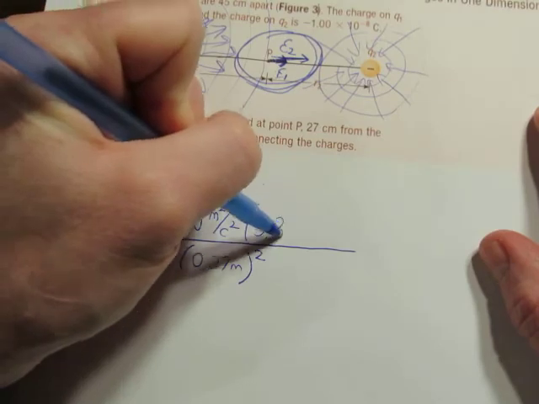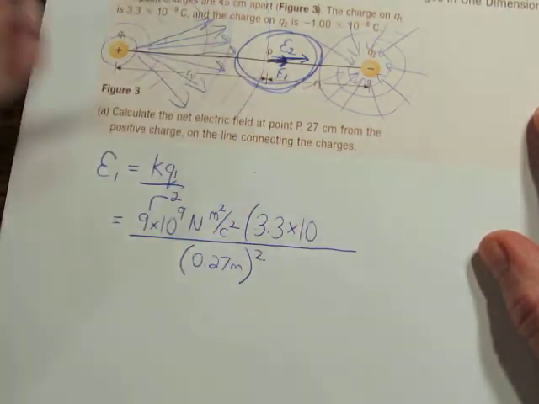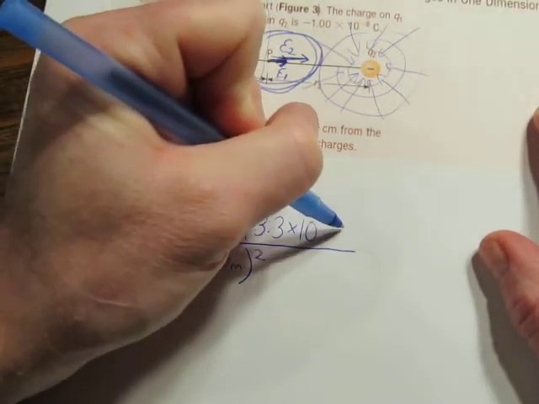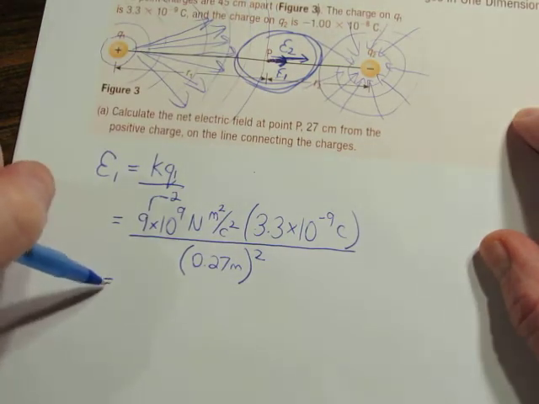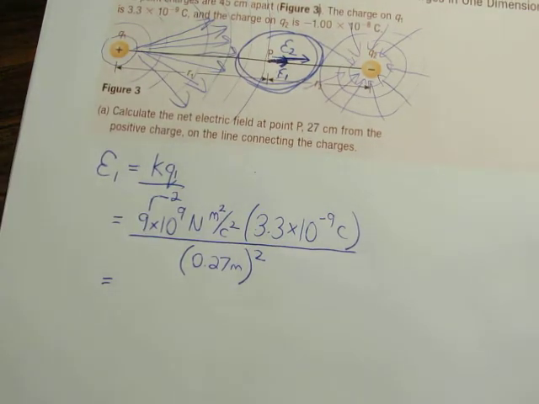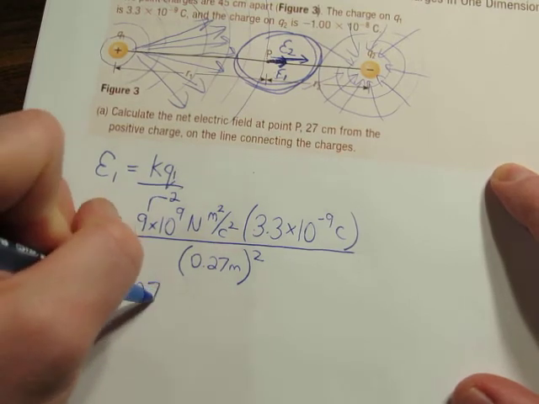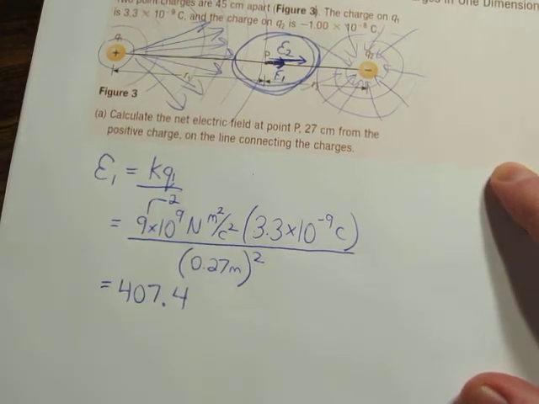So 3.3 times 10 to the negative 9 coulombs. Okay, so take out your calculator, carefully punch in that value, especially the scientific notation, without making any errors, and this electric field comes out to 407.4.